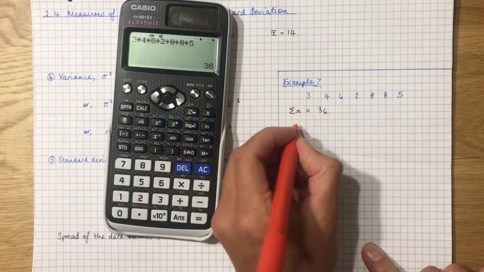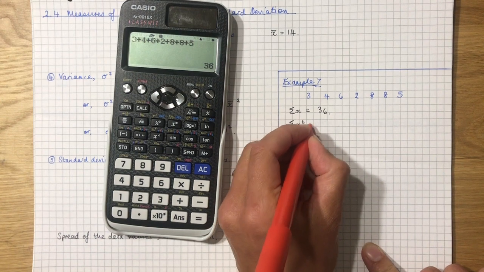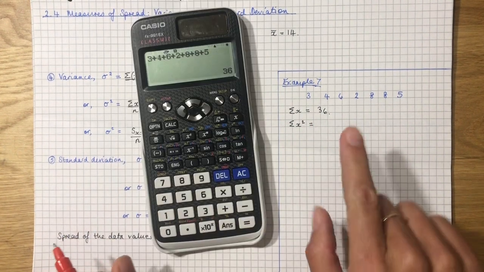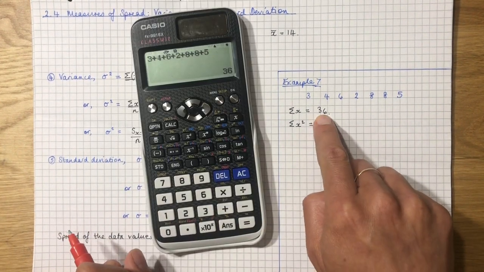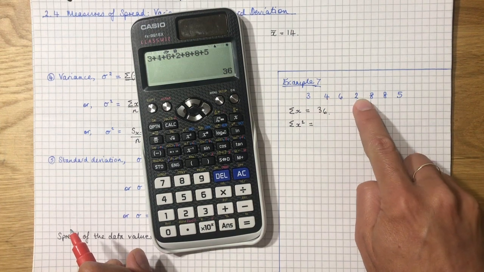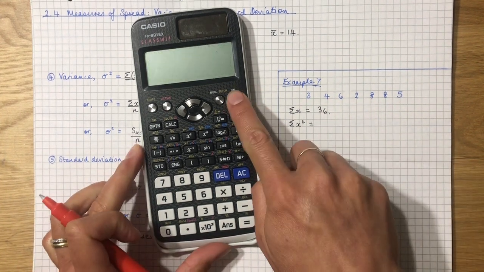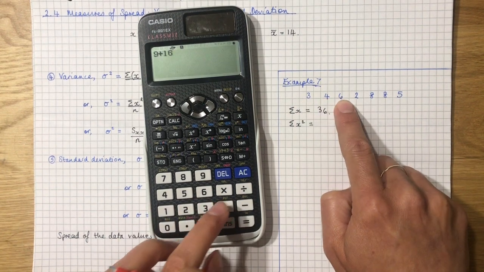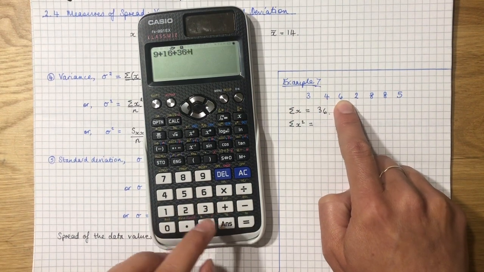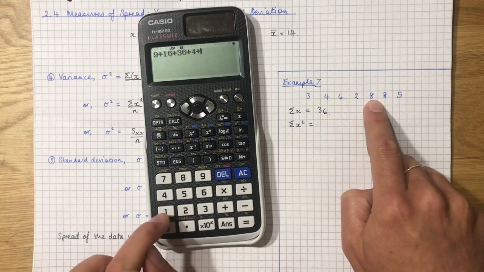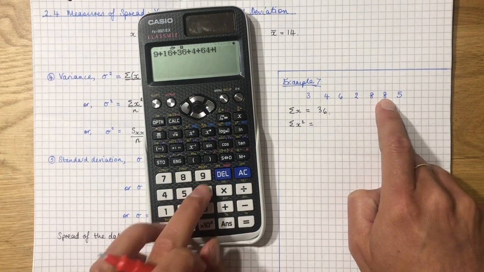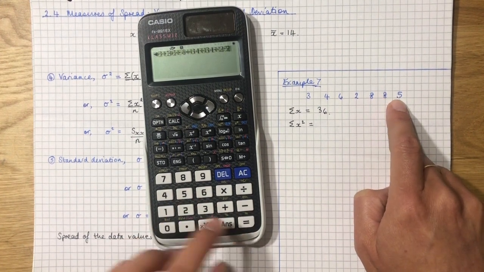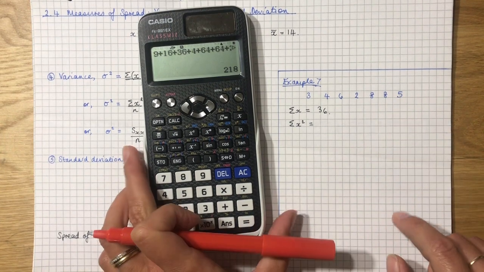Now what we're going to do is find the sum of the squares of the x values. Be careful, that doesn't mean square this. What it means is square each of these and then add it up. So we're going to go 9, add 16, add 36, add 4, add 64, add another 64, and add 25. So that's 218.